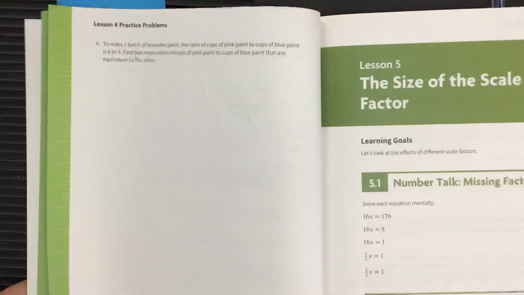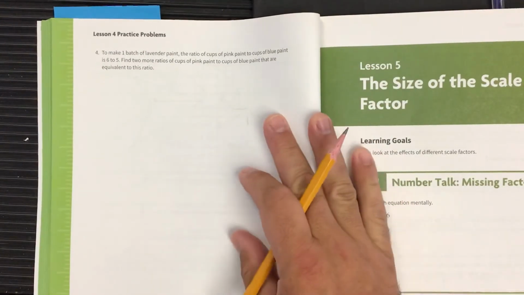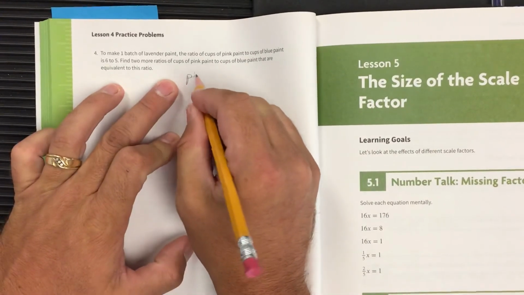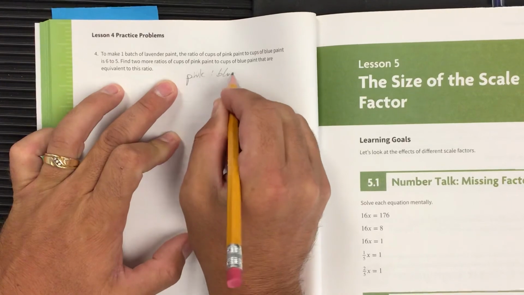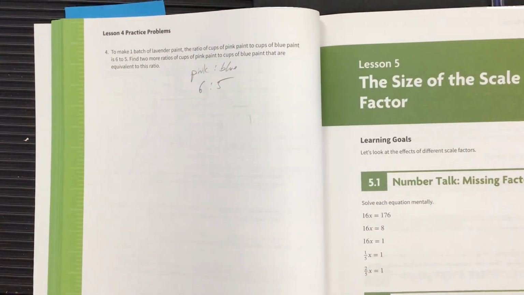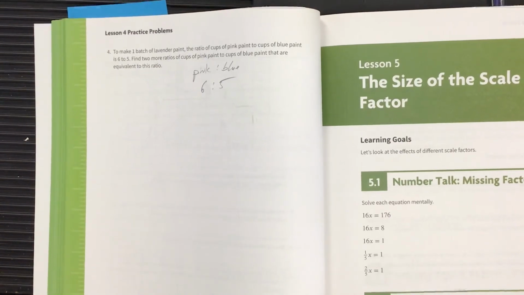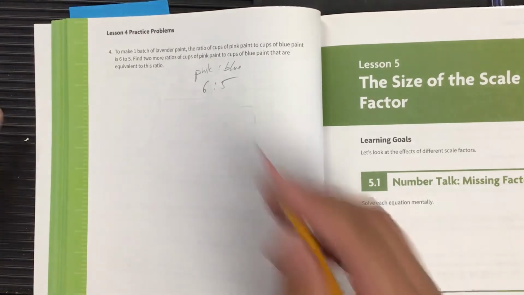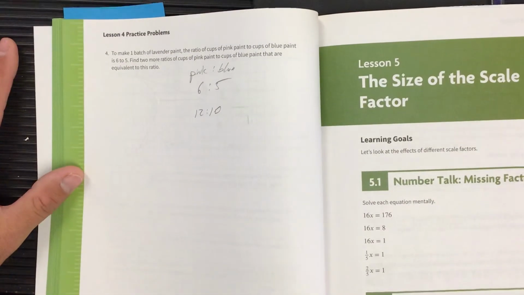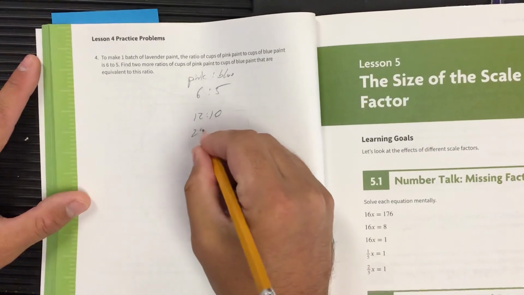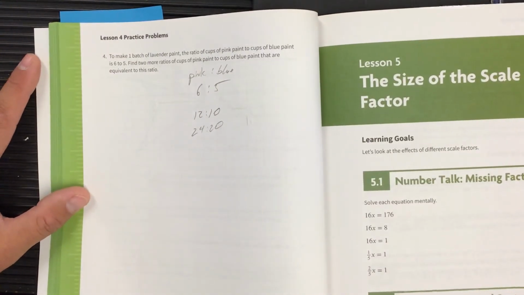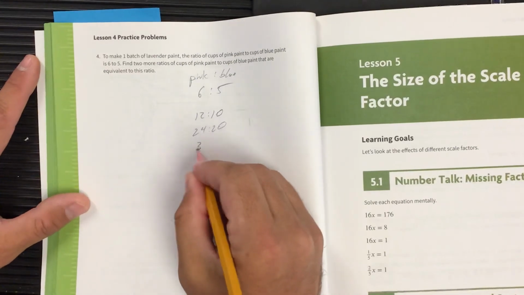Okay, and question 4. To make 1 batch of lavender paint, the ratio of pink to blue is 6 to 5. So pink to blue is 6 to 5. Find 2 more ratios that would work. Pink to blue. Boston. So you took it times 2. That would work. 24 to 20. You took the original times 4. Read. 30 to 25. You took it times 5.